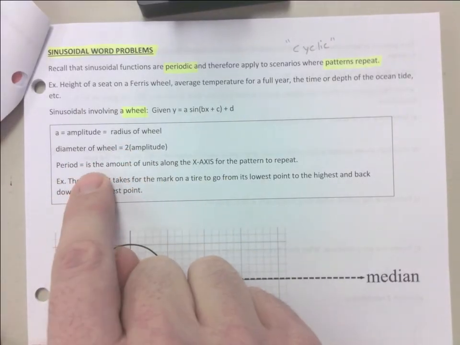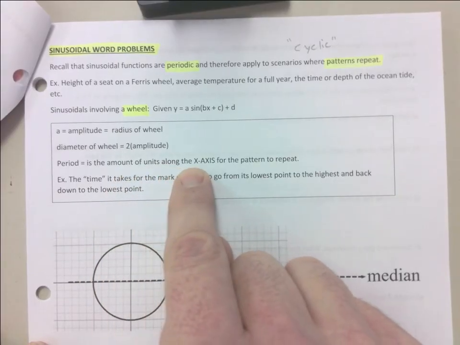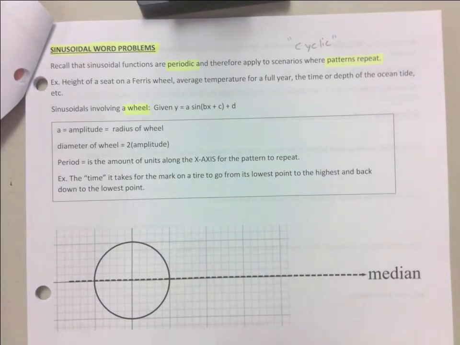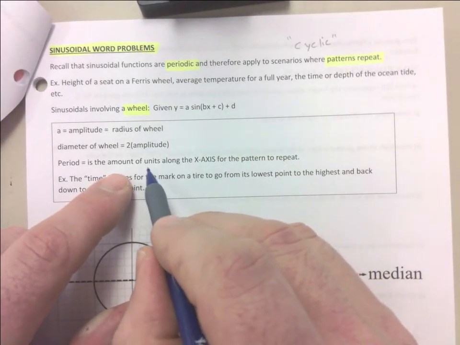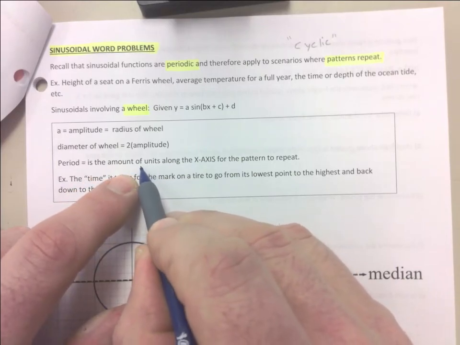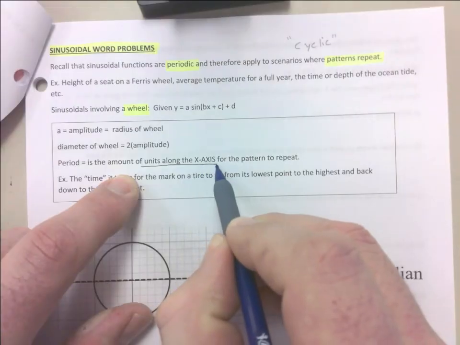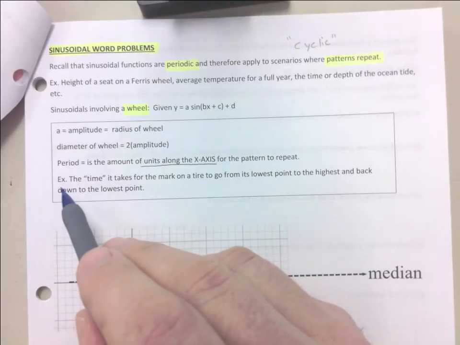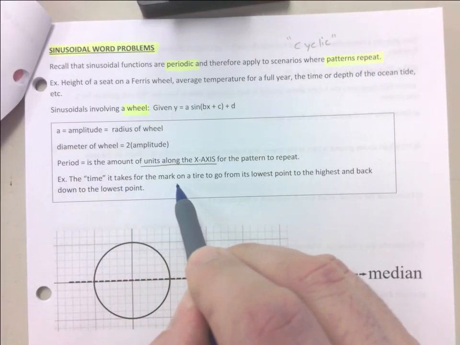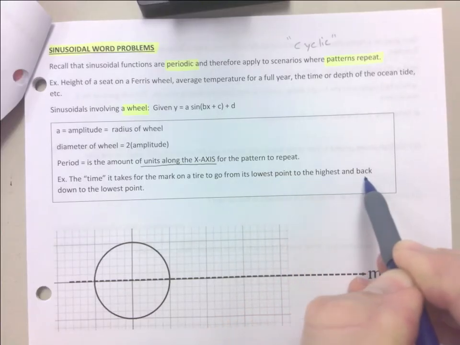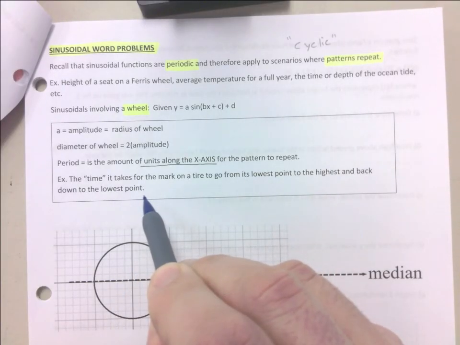Okay? Period is the amount of time along the x-axis for the pattern to repeat. I would say this. Can you just make sure it is the amount of units, I didn't say time, the amount of units along the x-axis for the pattern to repeat. It could be, for example, the time it takes for the mark on a tire to go from the lowest point to the highest and back to the lowest point.